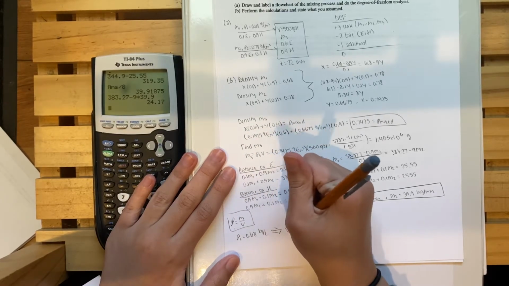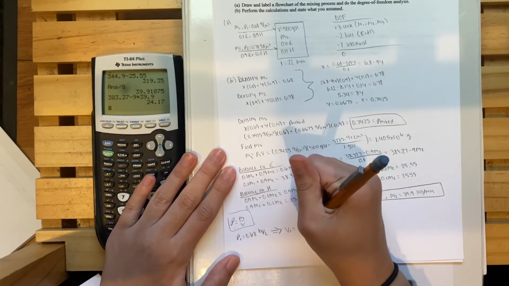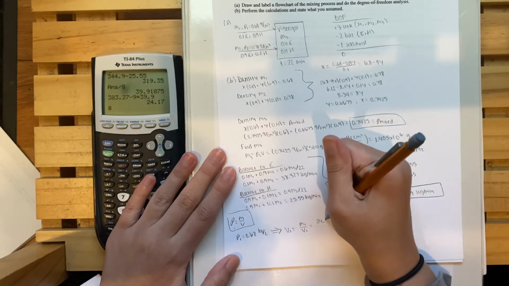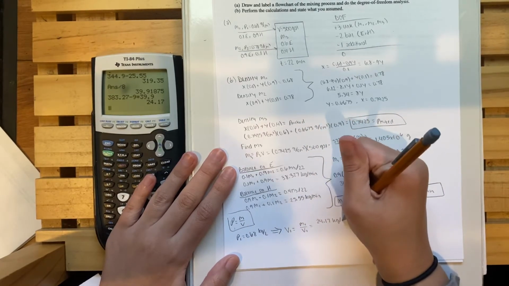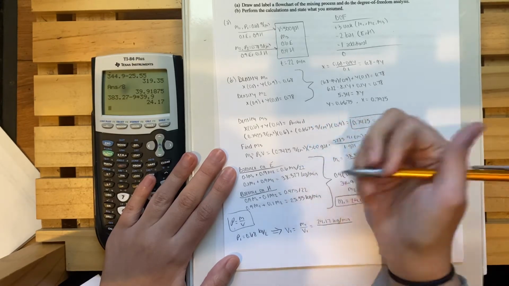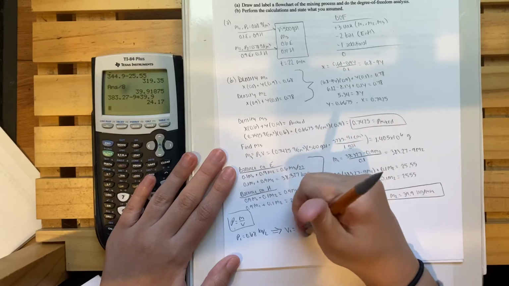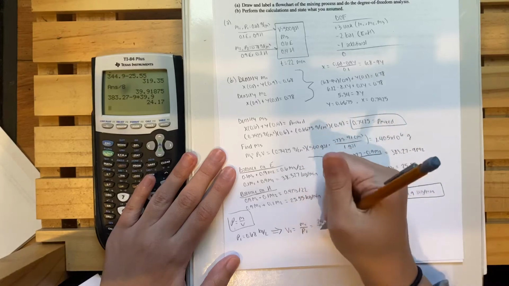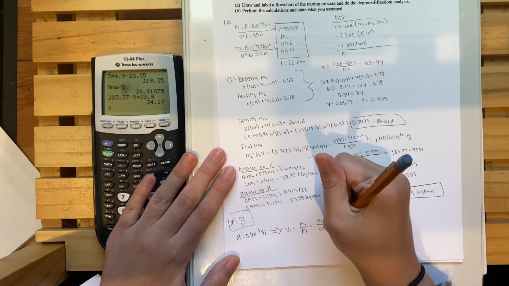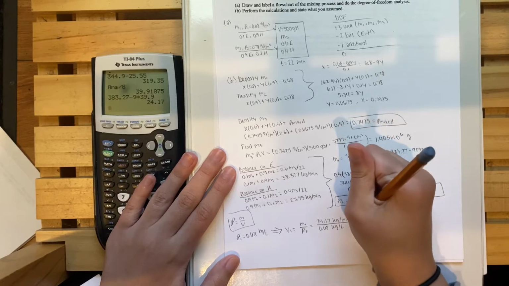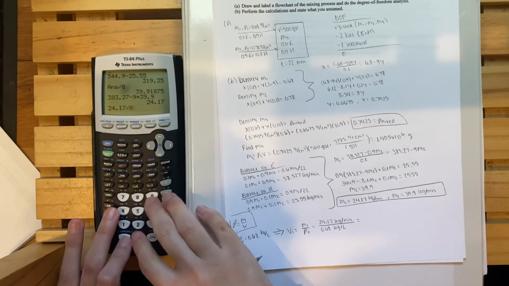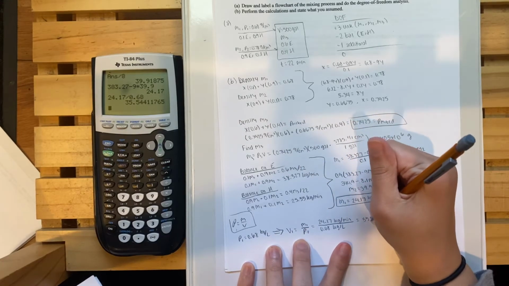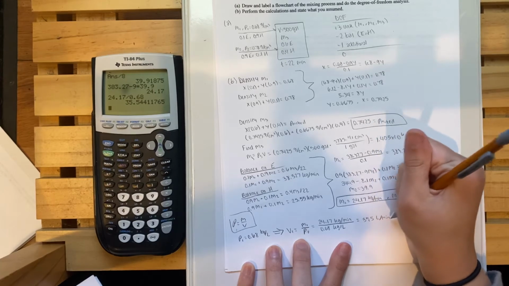So then we know that V1 is equal to M1 over rho 1, which is equal to 24.17 kilograms per minute over 0.68 kilograms per liter. And we get that V1 is 35.5 liters per minute.